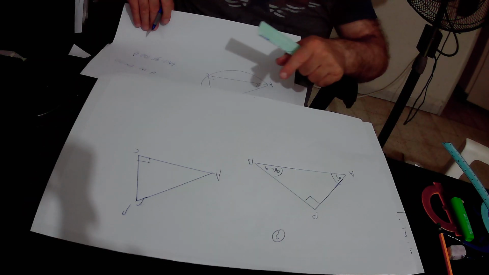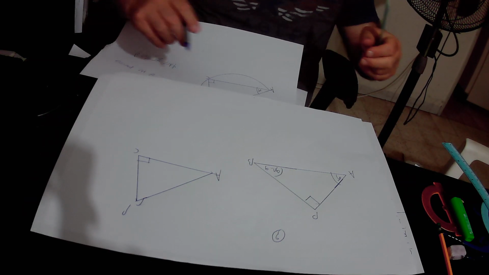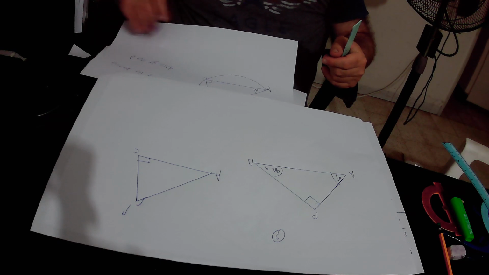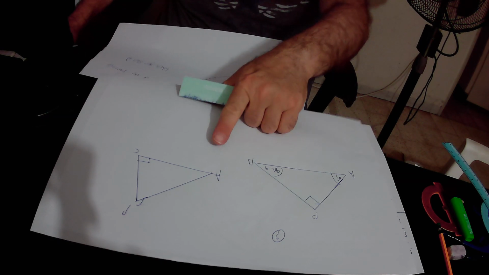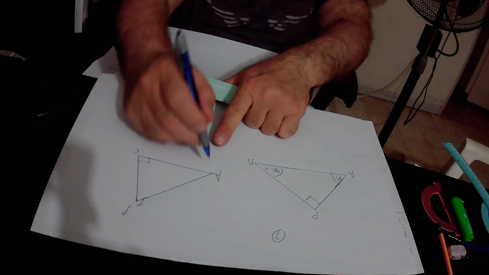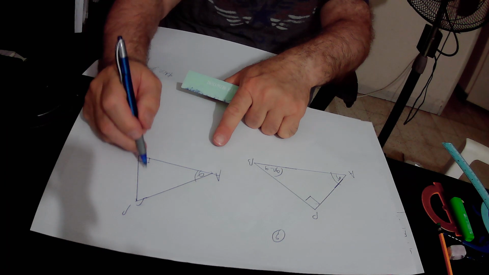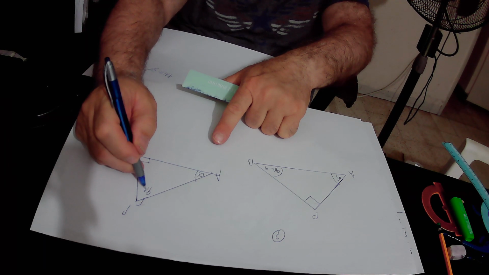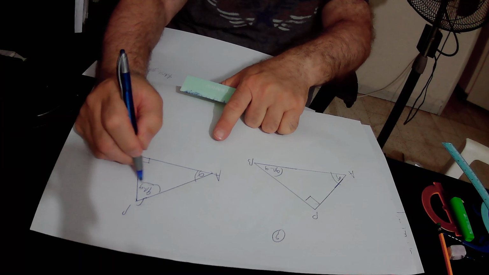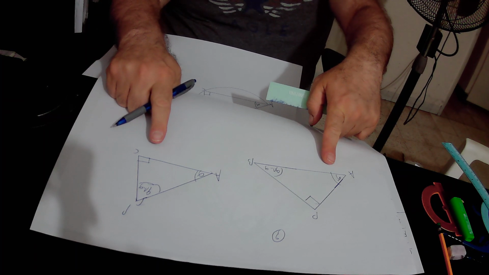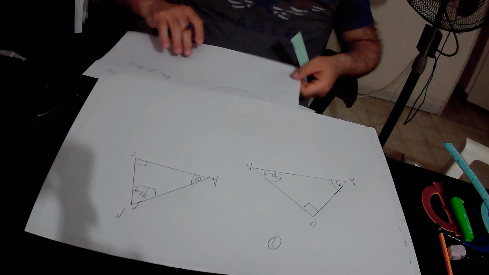So actually, those are the two right triangles from the original drawing. Here, this angle equals alpha, this angle equals 90 degrees minus alpha. So we'll prove that those two right triangles are similar to each other.